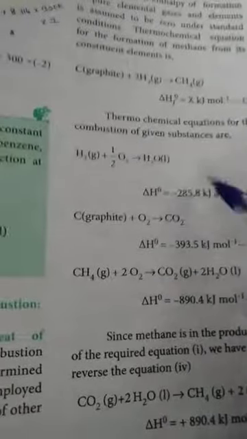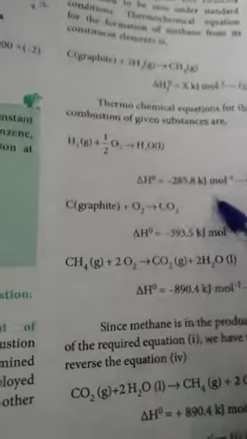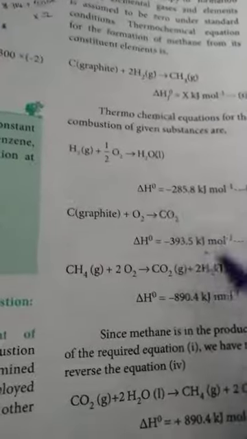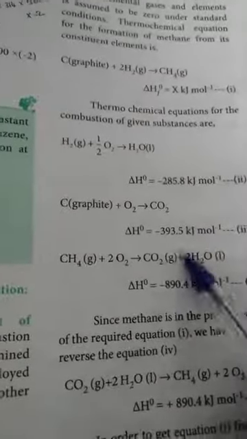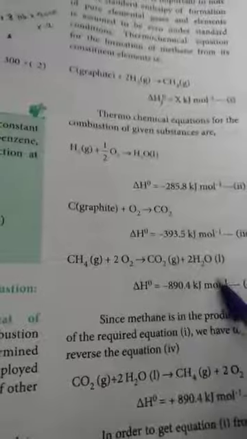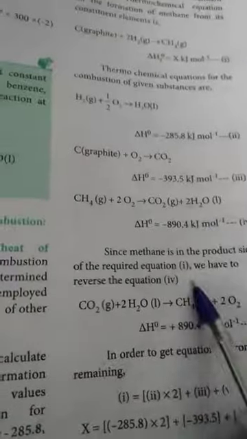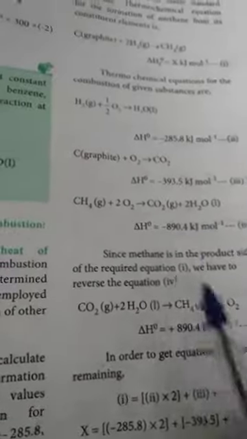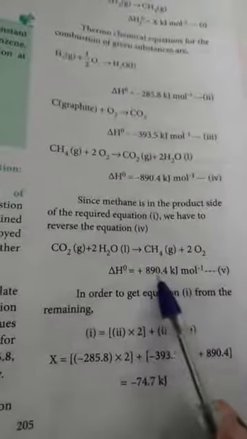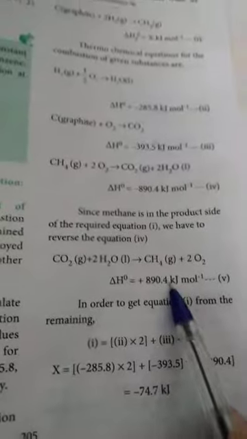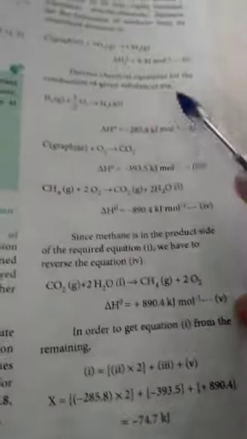What are the values? First, water molecule preparation, you got this. Carbon dioxide preparation, carbon dioxide plus water molecule, you got these values. You got these 3. And in the last one, we can write the reversible equation. If you write it reversibly, you get the answer with a plus sign. Then you can calculate this x value.